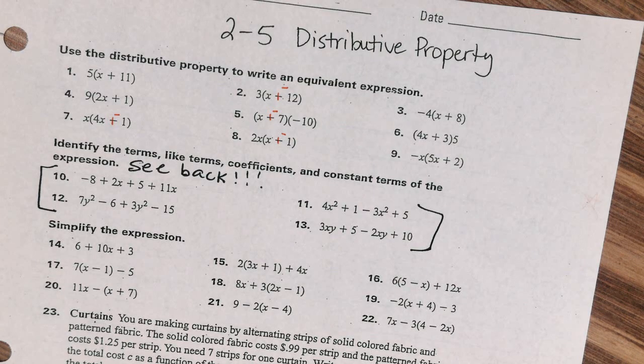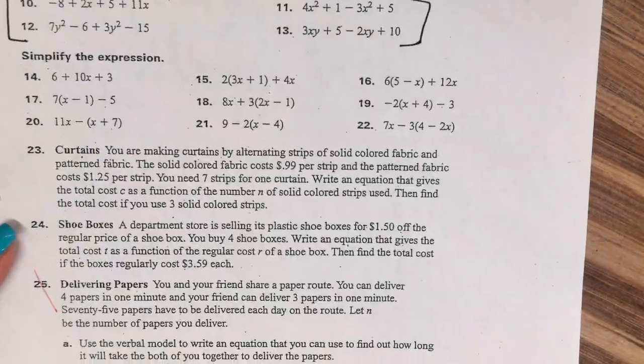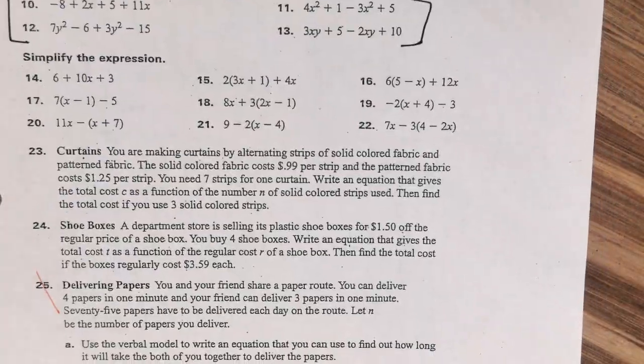Let's see. You can skip 25. That one's really long. And you're going to do 23 and 24. So just 1 through 24. Okay?